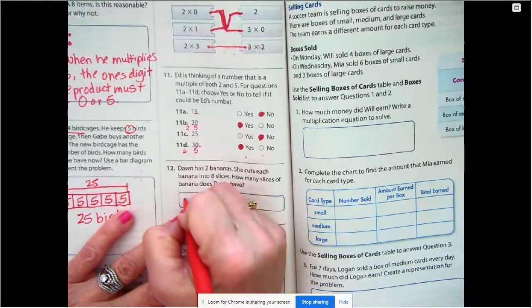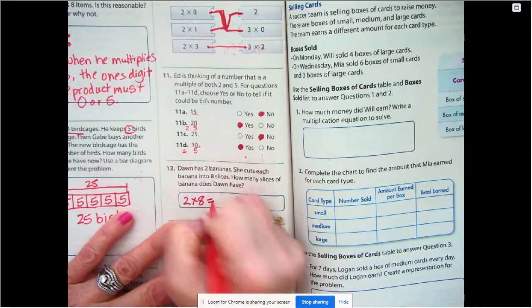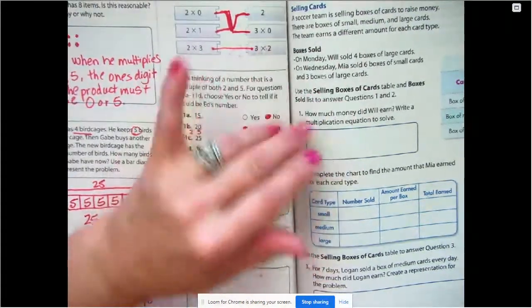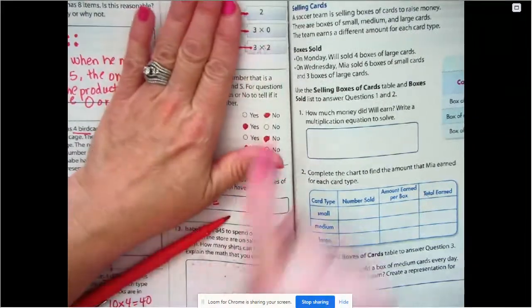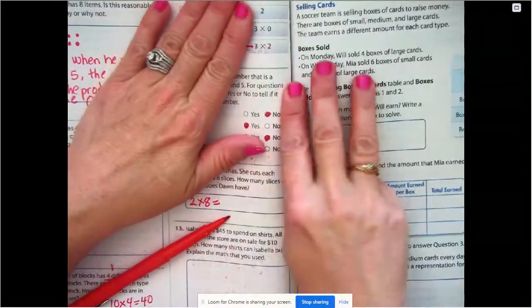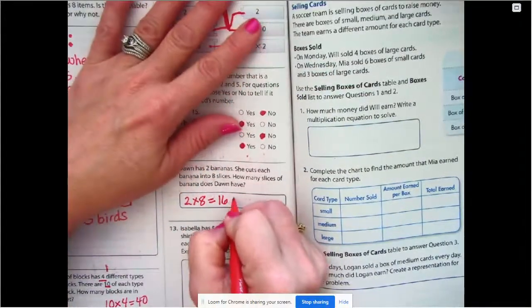So 2 groups of 8. If we count by 2, 8 times: 2, 4, 6, 8, 10, 12, 14, 16. There's 8. So she has 16 slices.